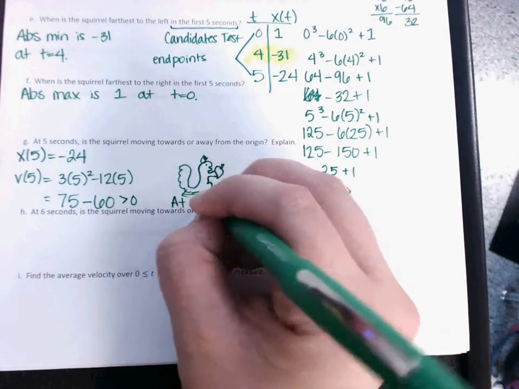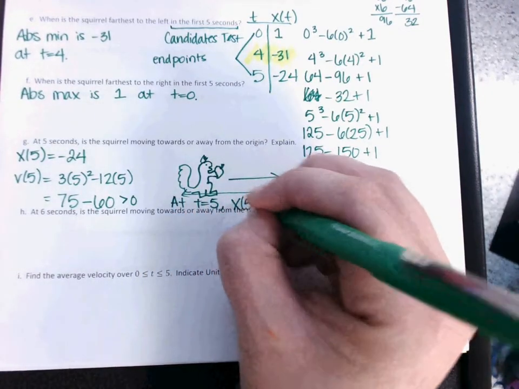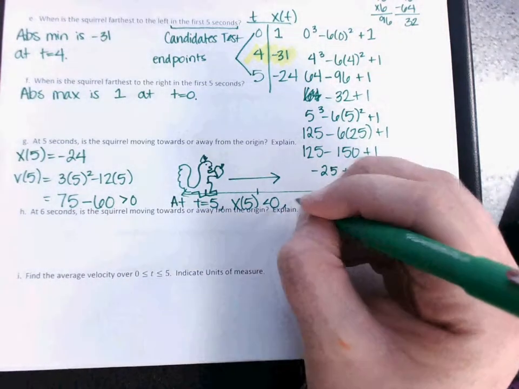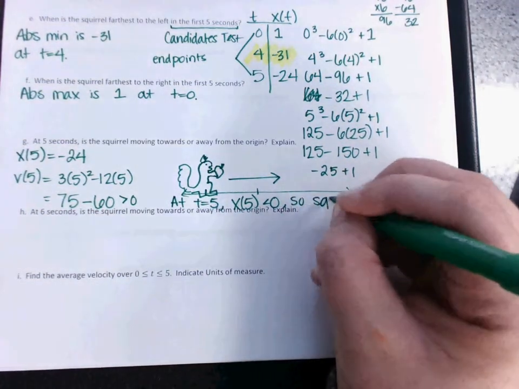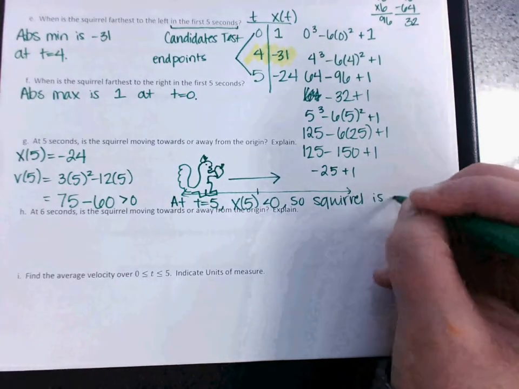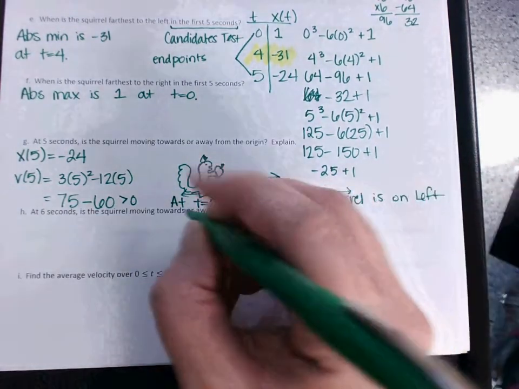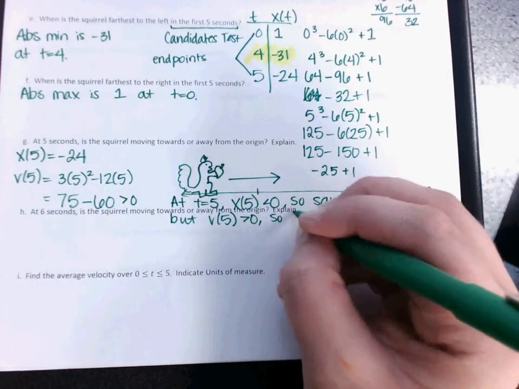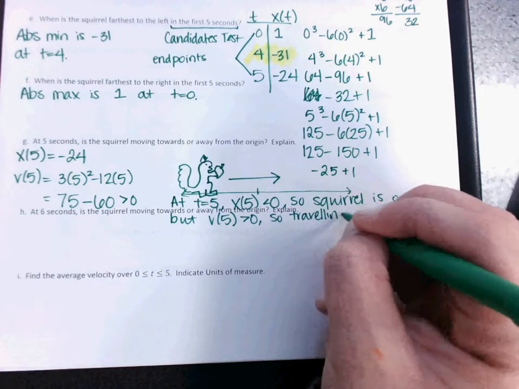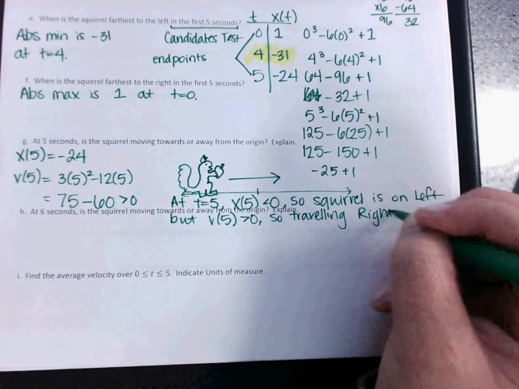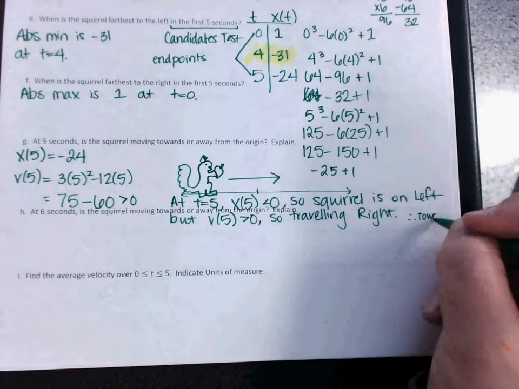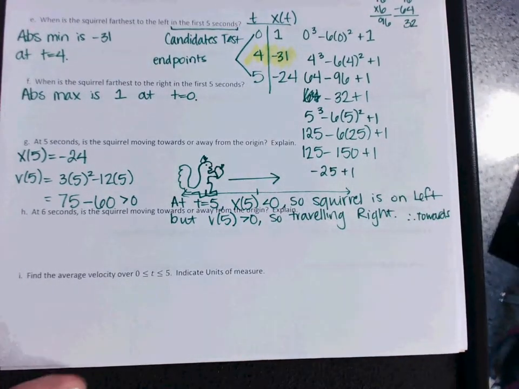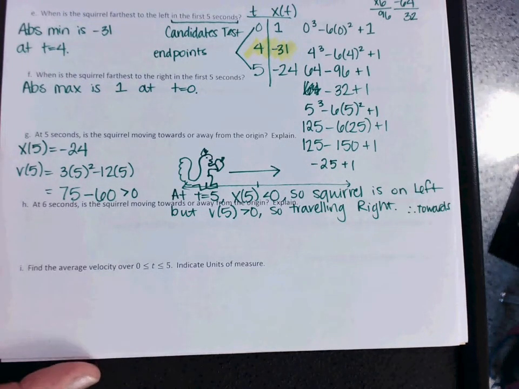At t equals 5, x of 5 is less than 0. Where's my squirrel then? So squirrel is on the left, but v of 5 is greater than 0, so he is traveling to the right. Therefore, he's going towards. You get it? But you have to find both, because if you only know which way he's going, that's not enough information to answer the question.